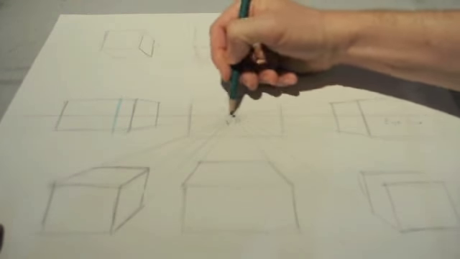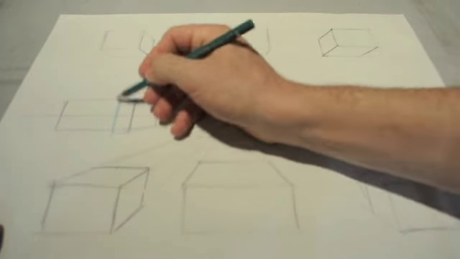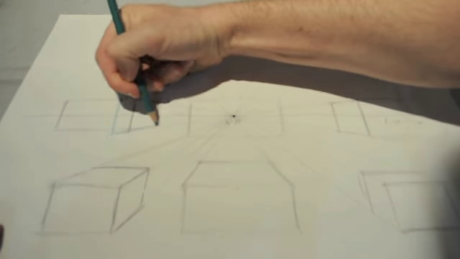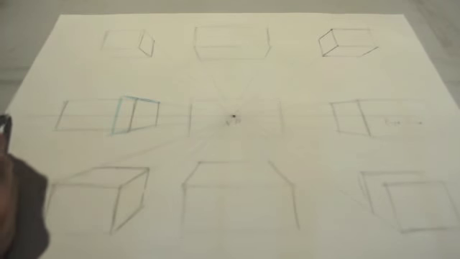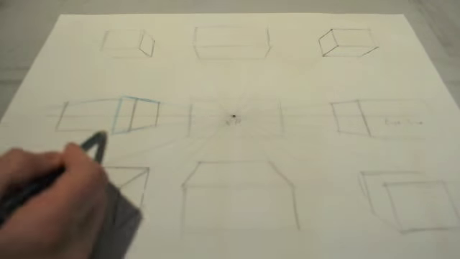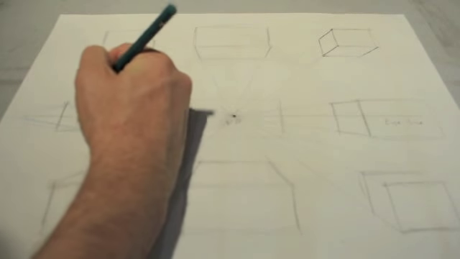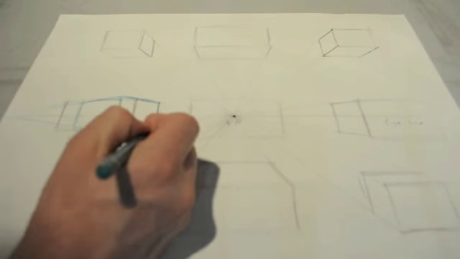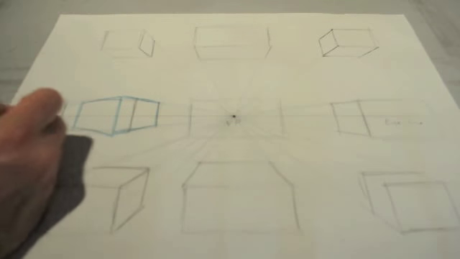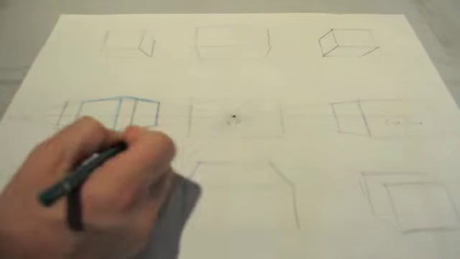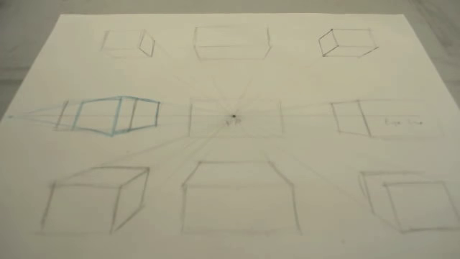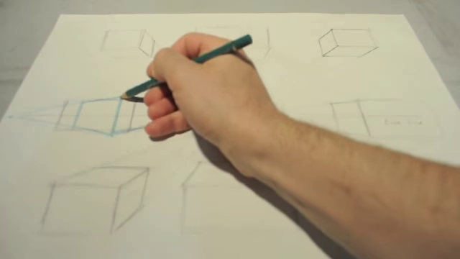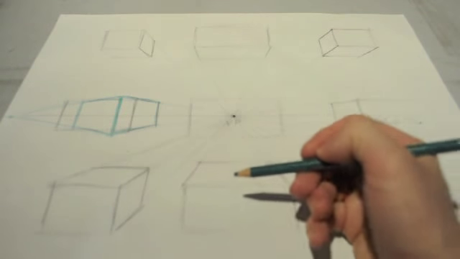So now, in addition to having this vanishing point to the right, we will also have a vanishing point that's somewhere out on the left. Okay, so this is showing the difference between using that one vanishing point when something is facing directly at you versus using the two vanishing points. That happens when you see the edge of a box.